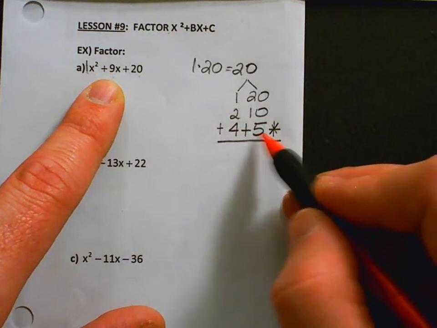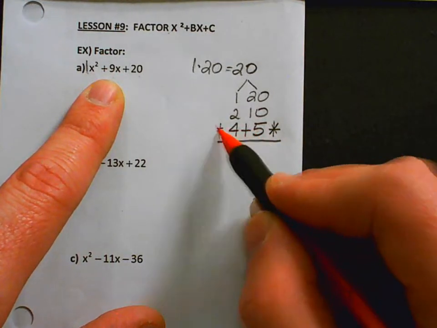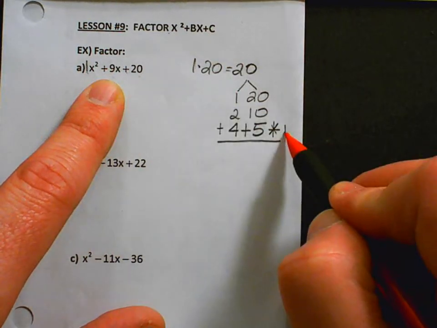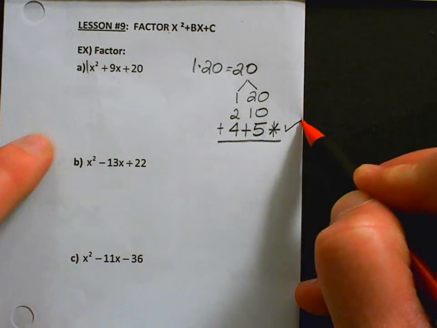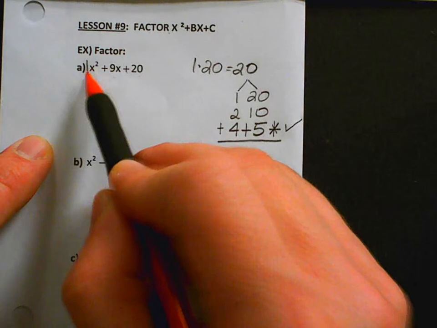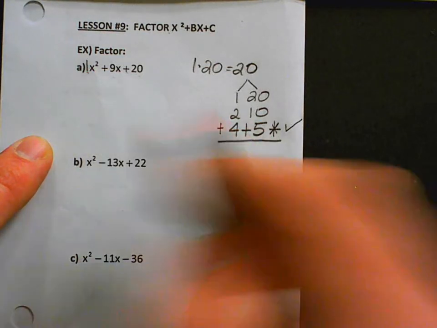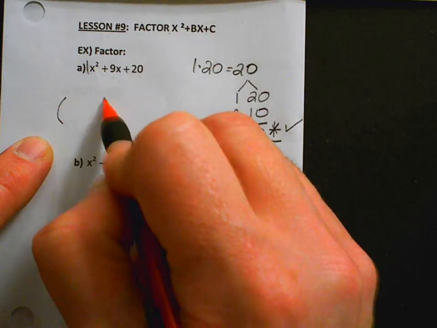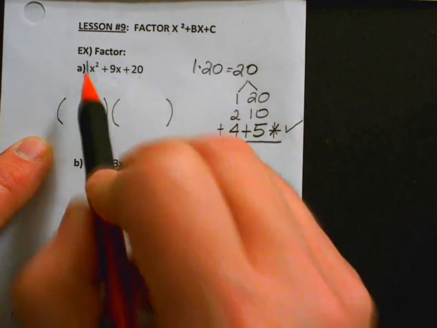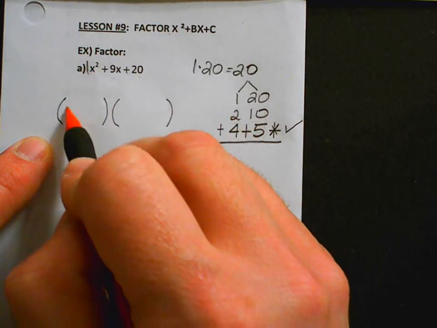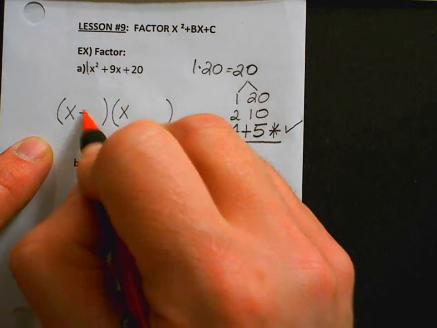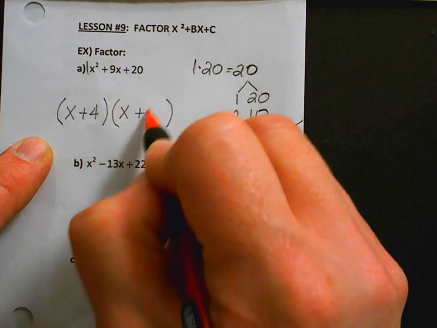A positive times a positive. Does it give me the sign of the last term? Yes, it does. So that means I can use this pair. Now, because this is a 1, once you have this, you can go ahead and jump into writing the answer. Basically open two sets of parentheses, and this x squared becomes x and x, and then you just copy the plus 4 and plus 5, and that's it.